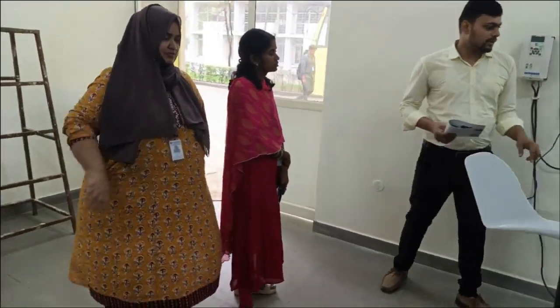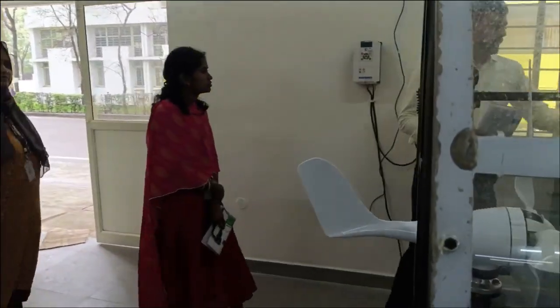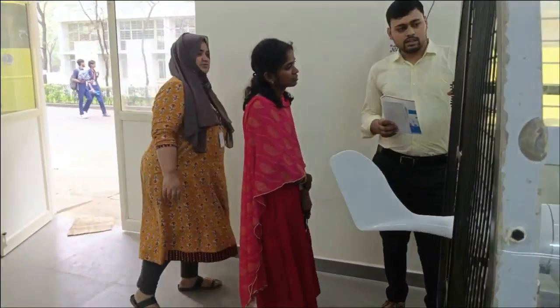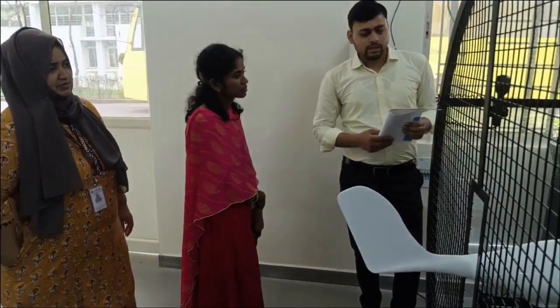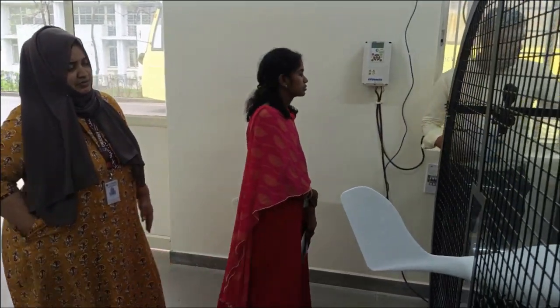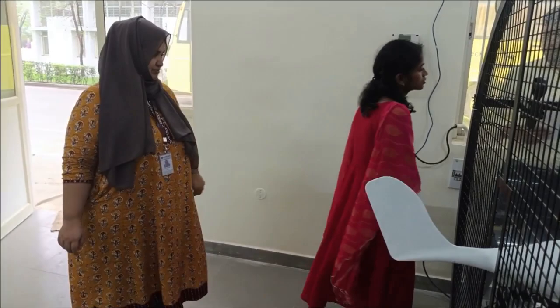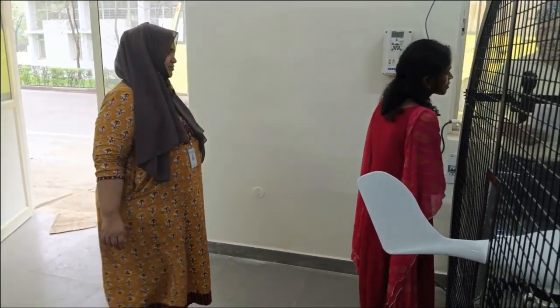Now coming to our control unit. To measure how much wind is blowing, you can use the anemometer, and I am making the connection. You can see how much wind is blowing on the anemometer.